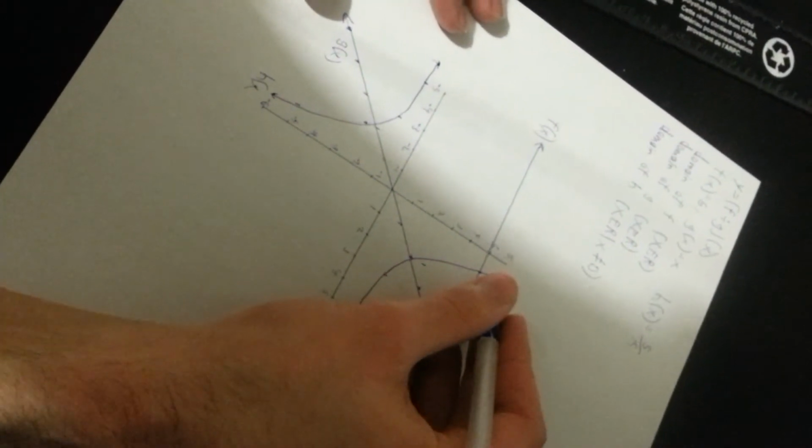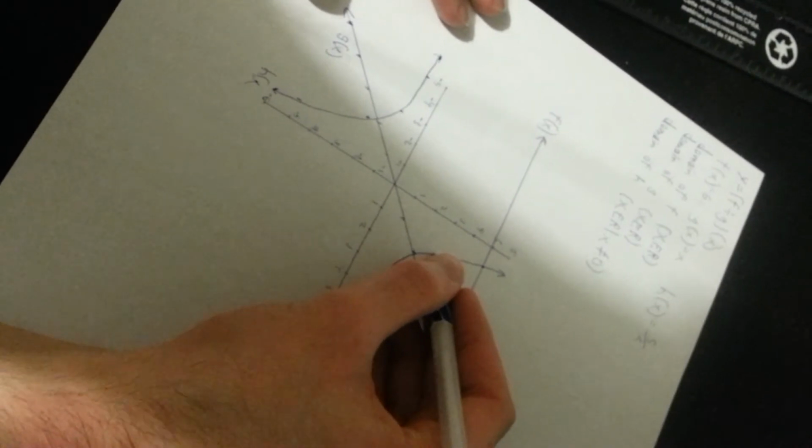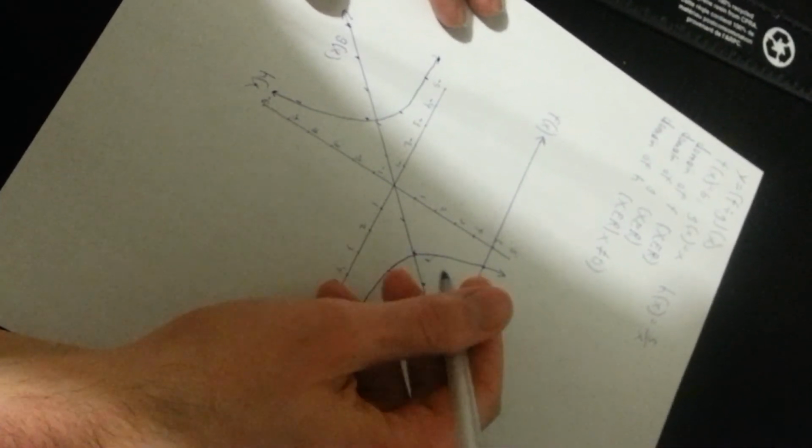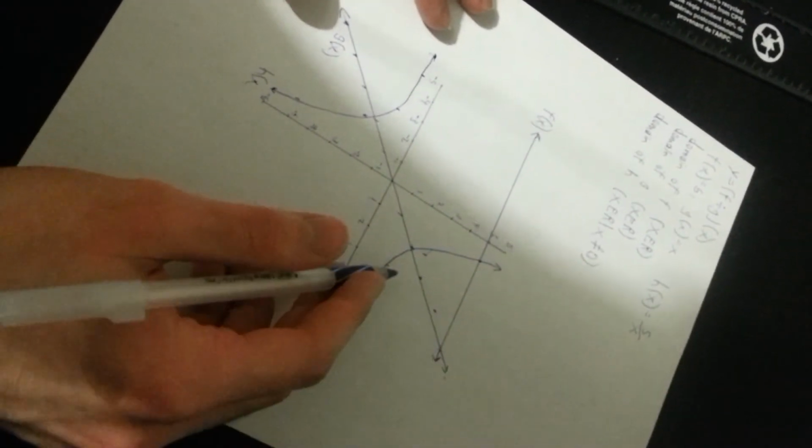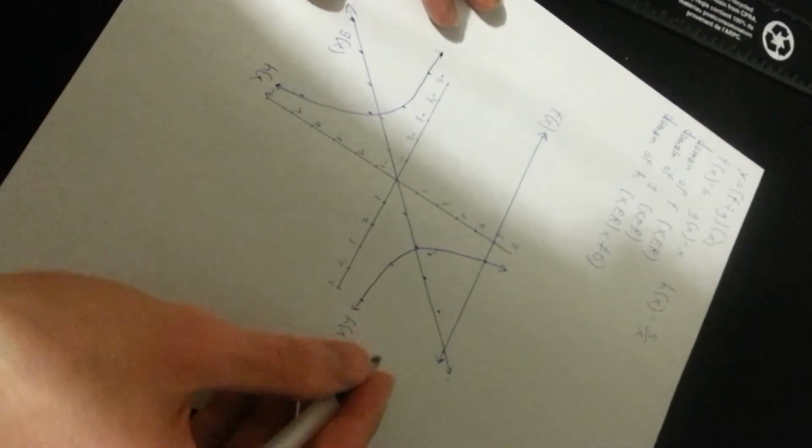I just made a small mistake when drawing the line. I was supposed to draw it through this point, but it's no real problem. Okay, and that's the question.